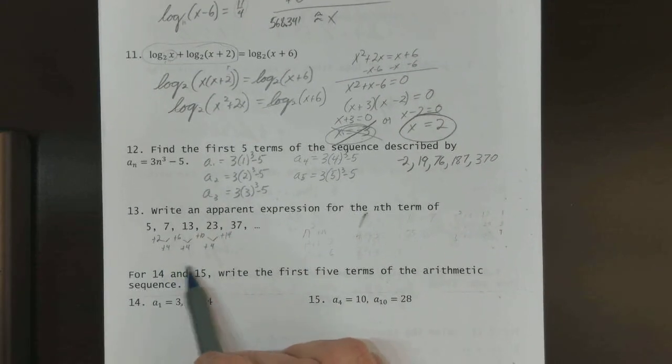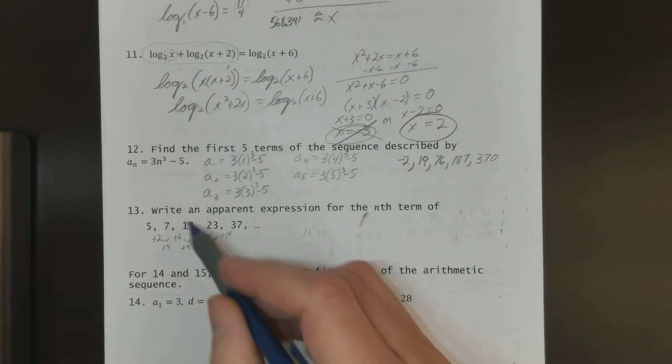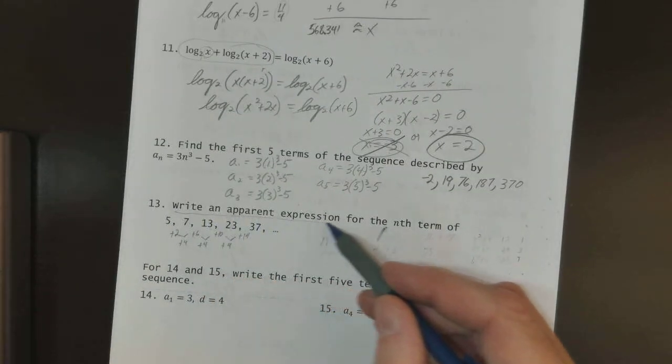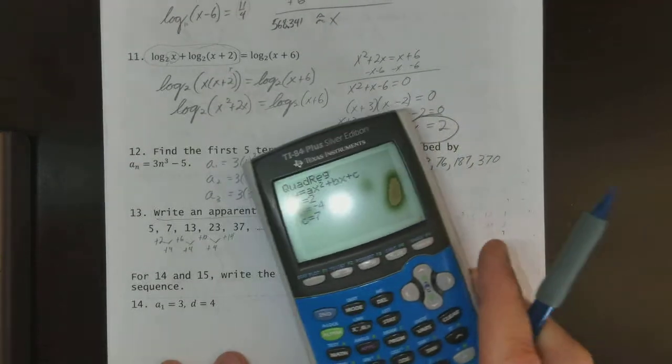Okay, I do know it was a quadratic. This is not going to be on the test. I will give you a little heads up on it, though.